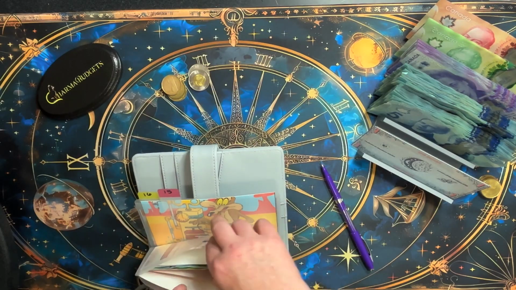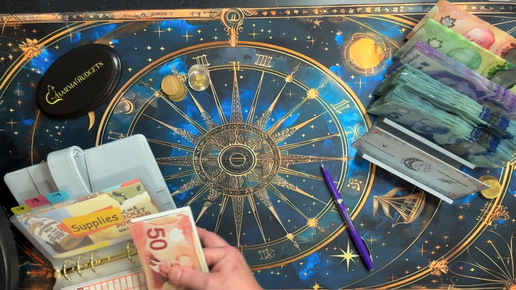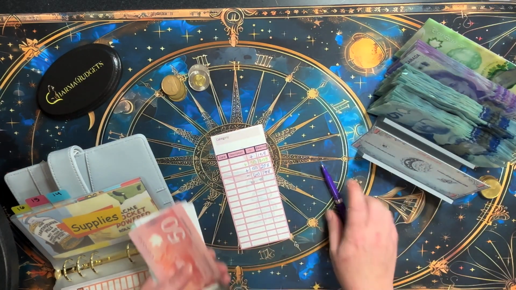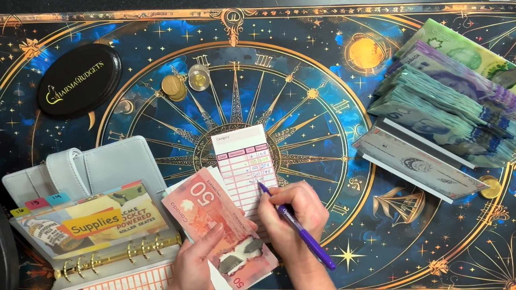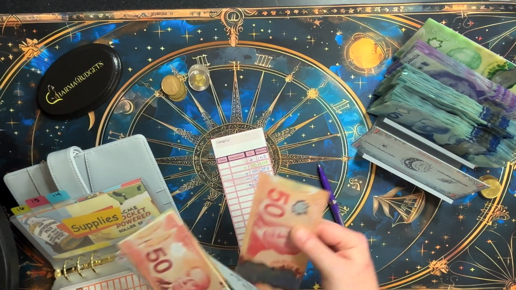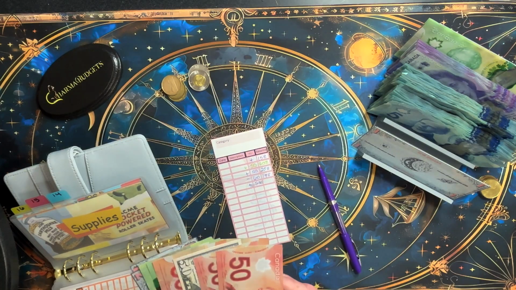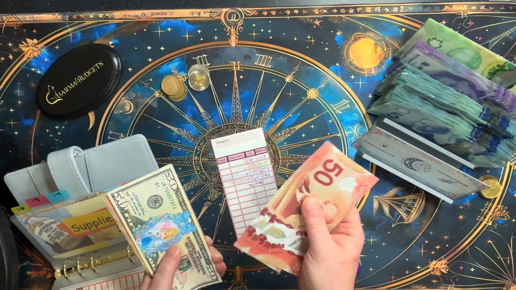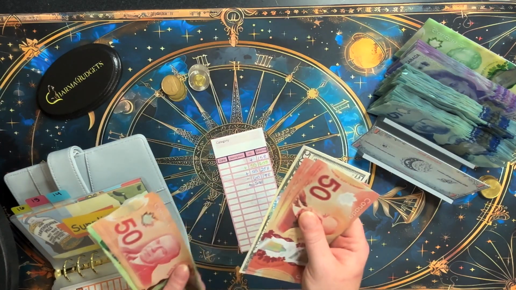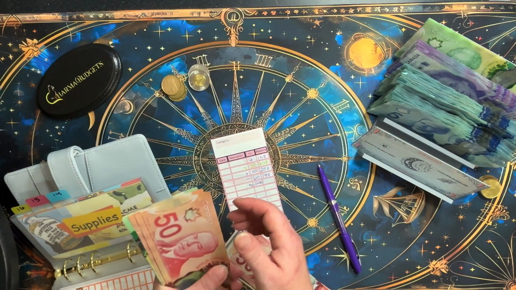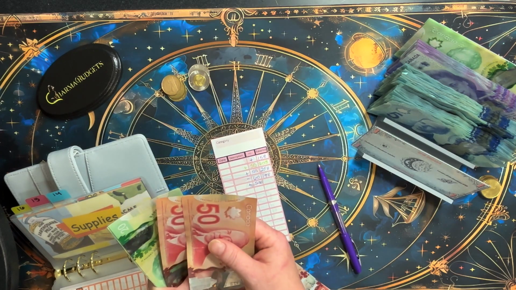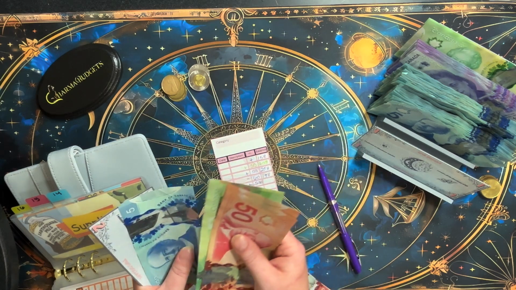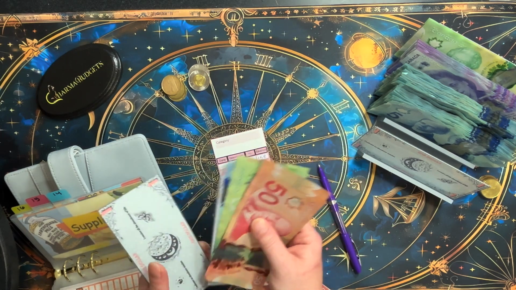Okay, supplies. Okay, business supplies gets 50 in a $50 bill. Okay, so supplies now has 50, 100 in the bank, 150 in the bank, 200, 250, 270, 290, 95, 97, 98.